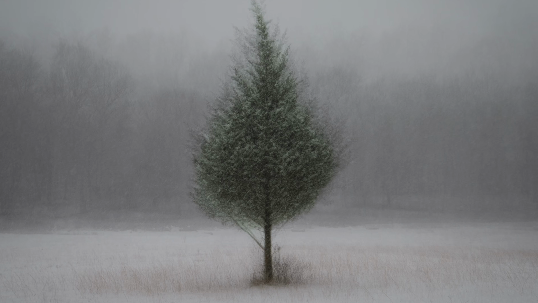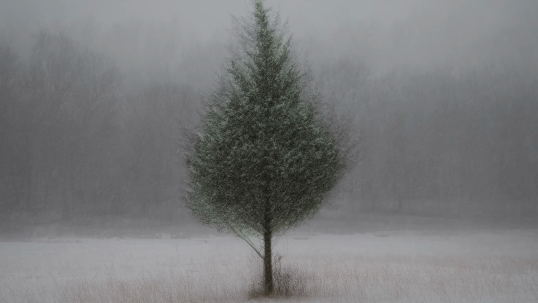Last week I posted a video in which I created an impressionistic image of a lone tree, a small pine tree in a field near my house, by taking multiple shots and blending them together in Photoshop. I got a great deal of feedback on it, positive fortunately, but a lot of questions and a lot of people saying, can you do more of these?